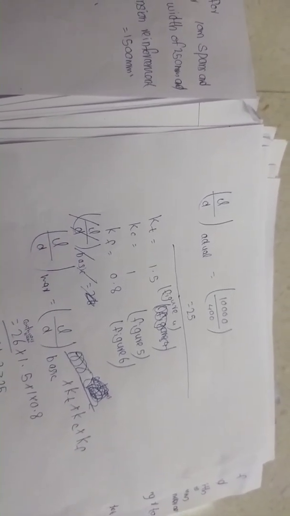Then calculate all the values and compare the values. Okay, this question is also in the safe condition. Okay, then the next question is a T-beam. A T-beam is a flanged section. So all the steps are similar to the previous one. Only we want to calculate the KF. KF means the modification factor for the flanged beam.